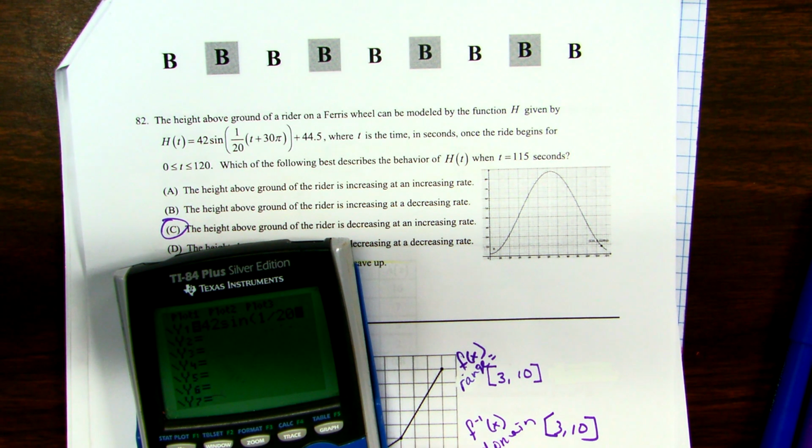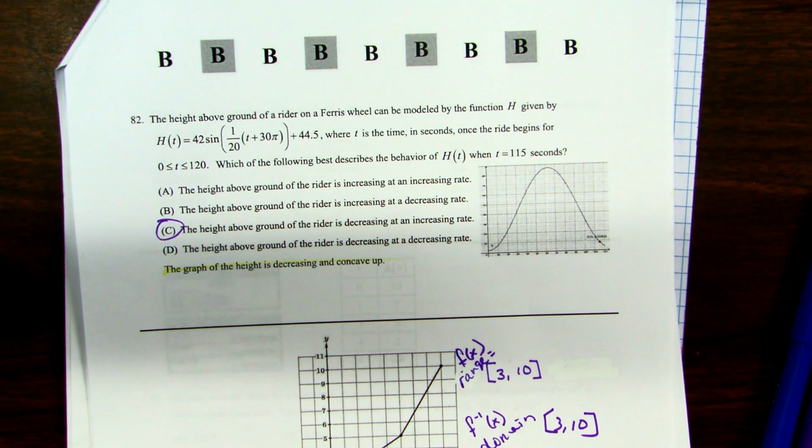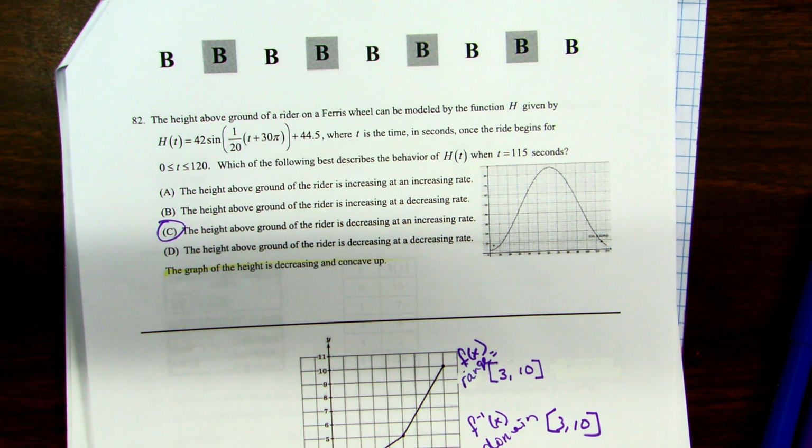I can't remember how to type this in. Do I need double parentheses there? I'm going to have to play with it for a second. I think so. 1 divided by... T plus 30 pi... plus 1.